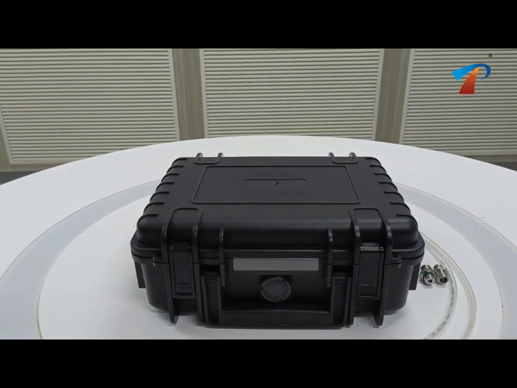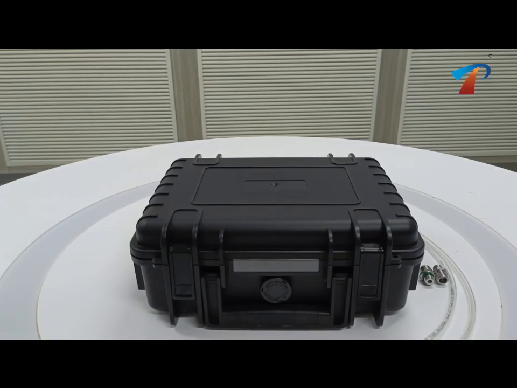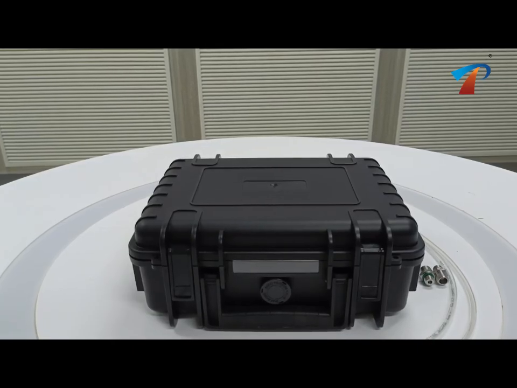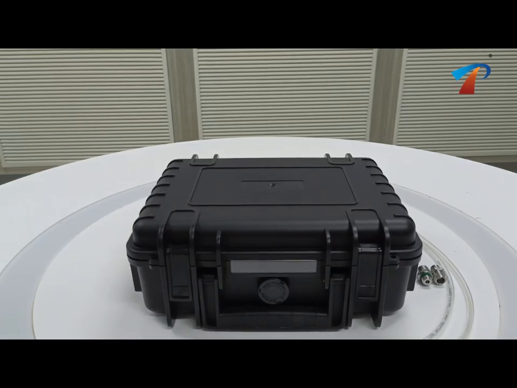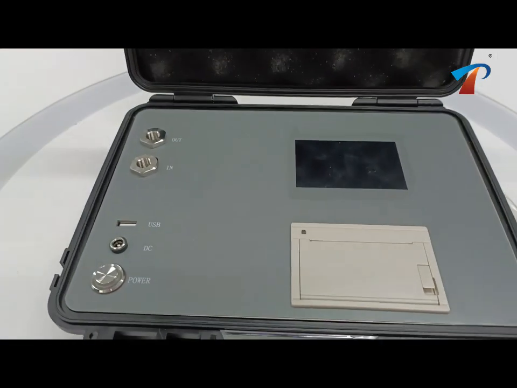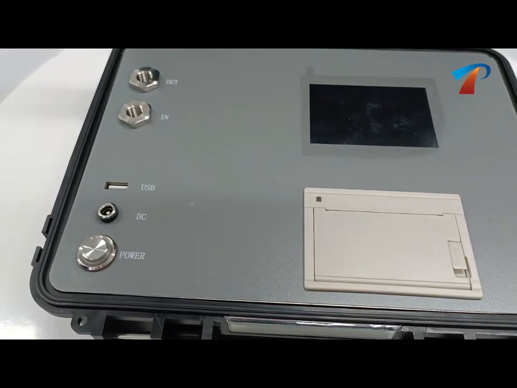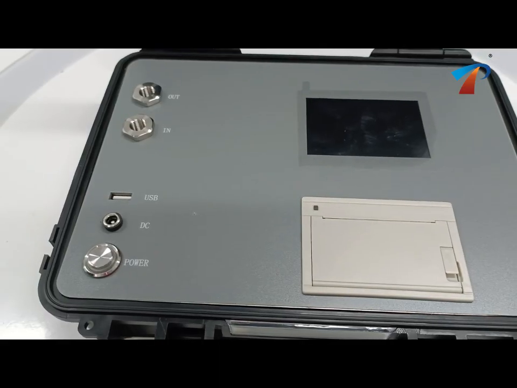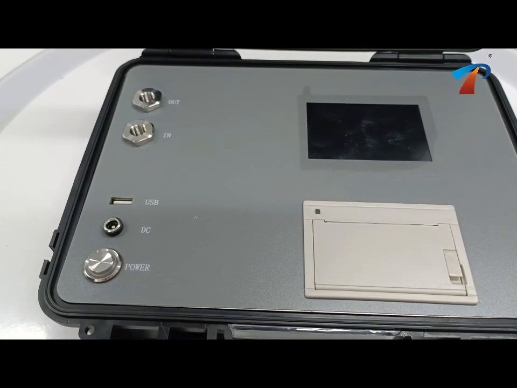This is a portable oil particle counter, which is characterized by a portable box type, small size, weighing 2.5 kilograms, suitable for field or laboratory testing. Open the lid, and in turn are the outlet port, inlet port, USB interface, power interface, switch, screen, and printer.